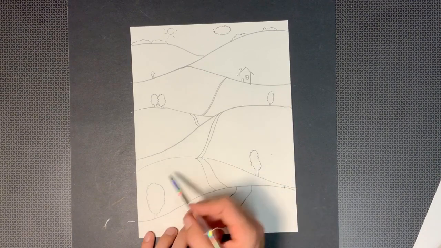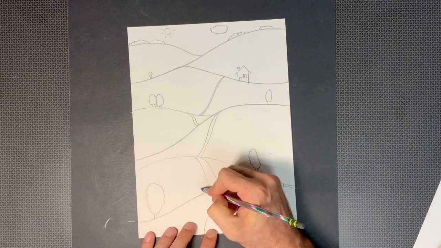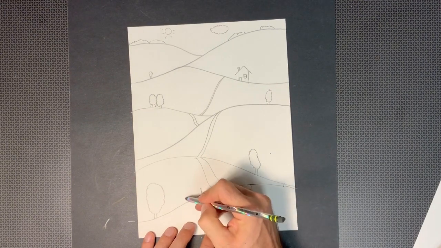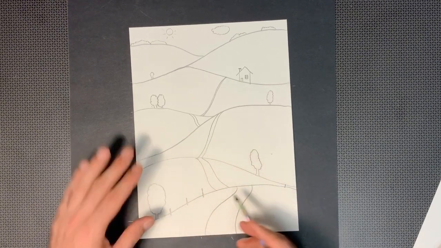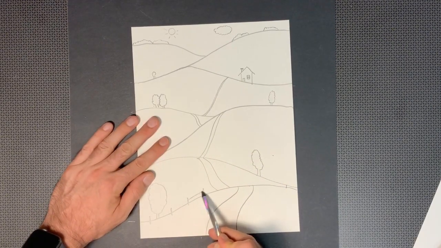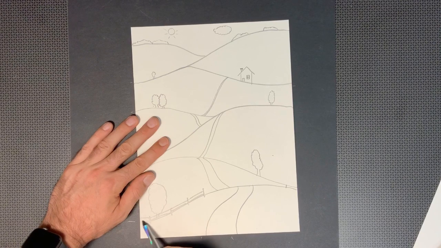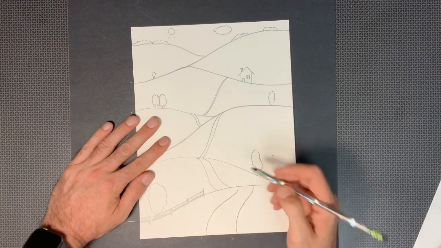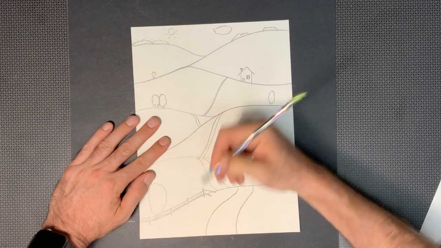You could get fancy and add a fence if you wanted. So maybe there's a fence here. I'd draw my vertical lines. Then I could just draw my horizontal lines that go next to it, making my nice fence. And maybe the fence is broken down. Maybe it's old, so it's broken.